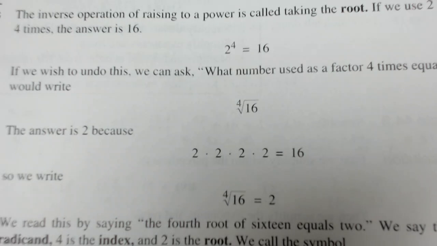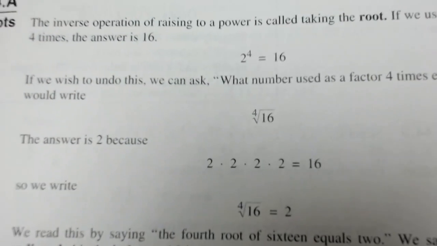So they're inverse operations in that they do the opposite of each other, the same way that multiplication and division do the opposite of each other. Another quick example would be to say that 2 squared is equal to 4, and the square root of 4 is 2. Okay, now let's go to some examples.